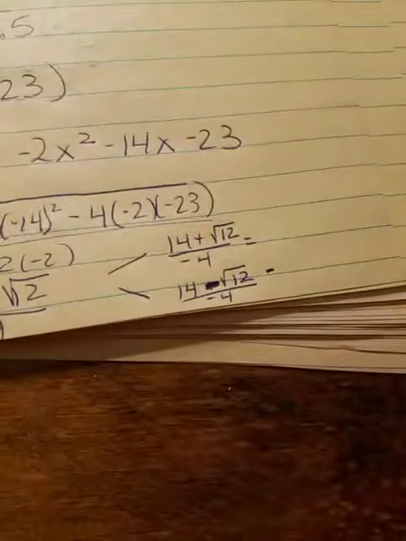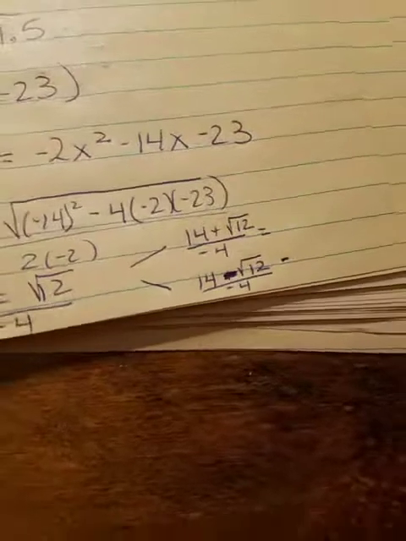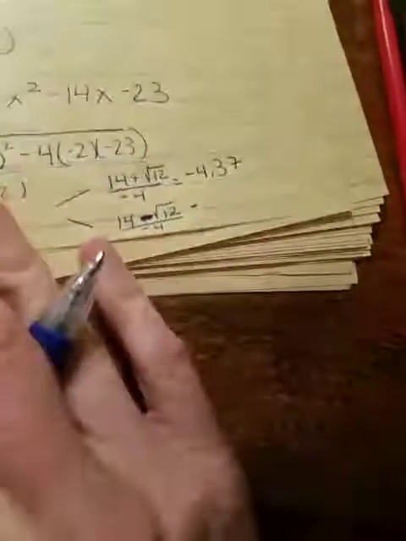And then I hit divide by negative 4. And this gives me negative 4.366, and it goes on. So we'll say negative 4.37. Now for the other one, I do 14 minus the square root of 12, hit enter, and then hit divide by negative 4. I'm going to get negative 2.63397. I'm going to say negative 2.63.